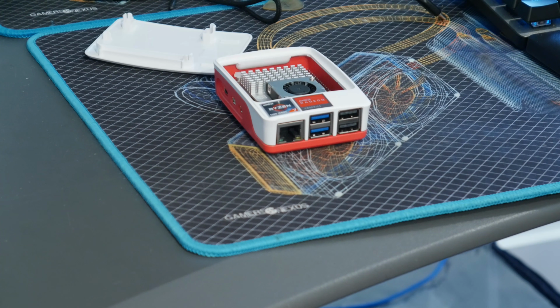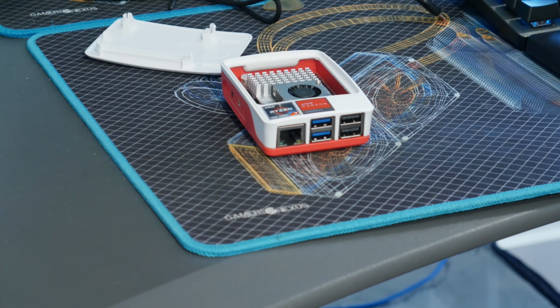in terms of what normal people would want to do with a computer. Today's episode, we're going to see if we can install an operating system over the internet, and then I believe there's a way to install Steam on this and maybe run games. I have no idea. So let's get started.